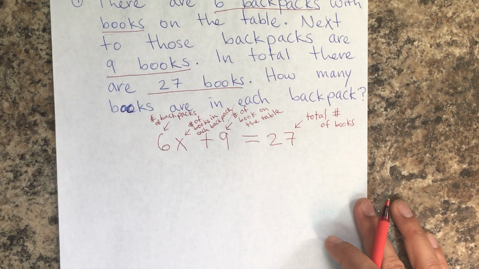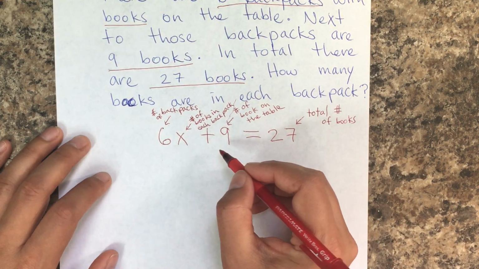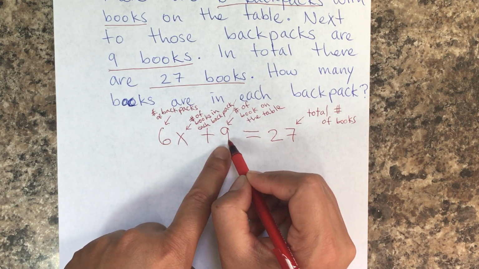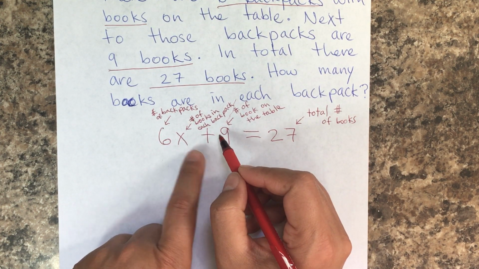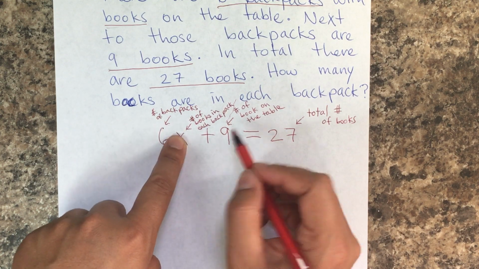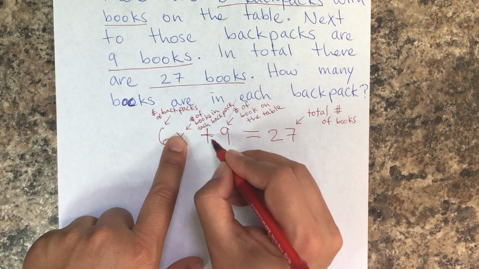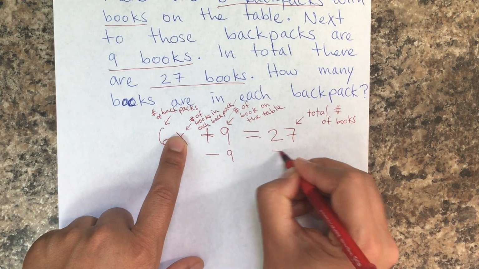Now we're going to solve. Remember that when we have multiplication and addition, we cancel the addition first. Whatever is next to the x, that's the last thing we do. So if we're adding 9, the opposite is to subtract 9.